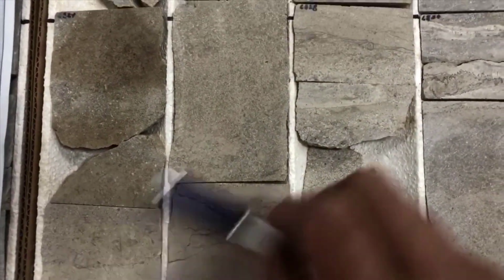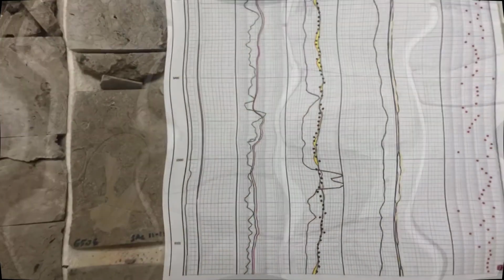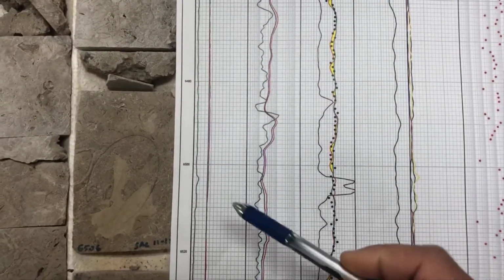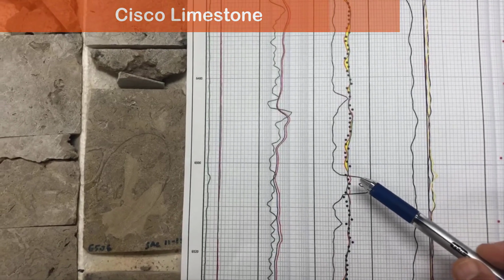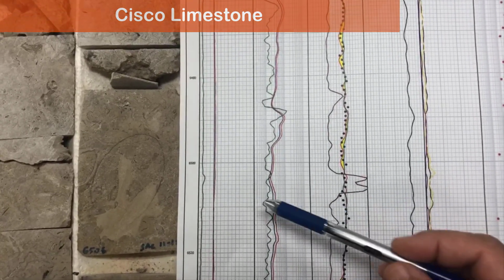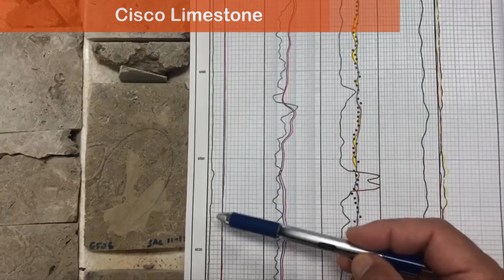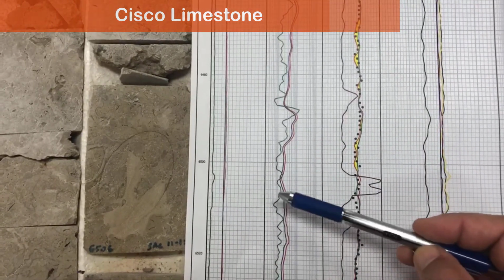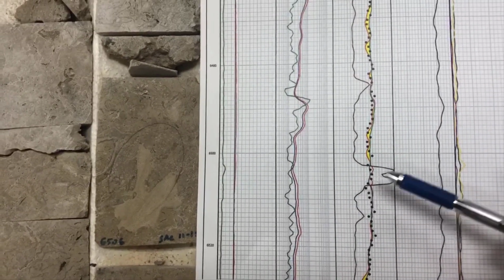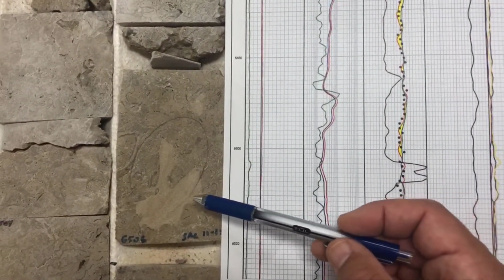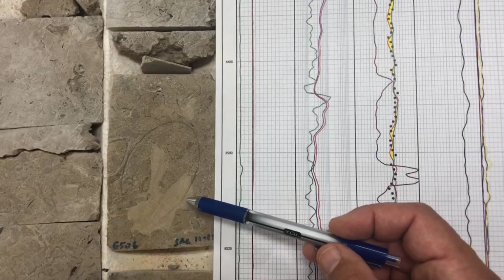Now we are on this interesting section of the rock right here where we have a spike on the photoelectric factor log. Values of the gamma ray log are very low. Resistivities are relatively low, porosities are fairly constant, but obviously something is happening here, and this is what we identify as a culprit.